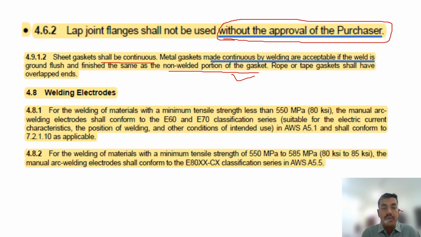Welding electrodes. What are the electrodes you can use? The minimum tensile strength not less than 80 ksi. Manual metal arc welding shall conform to the 60 and 70 series specification, all AWS A5.1. For welding of material with minimum tensile strength of 550 to 585 MPa, the manual arc welding electrodes shall conform to the 80 series classification, AWS A5.5. So this is the material requirement.